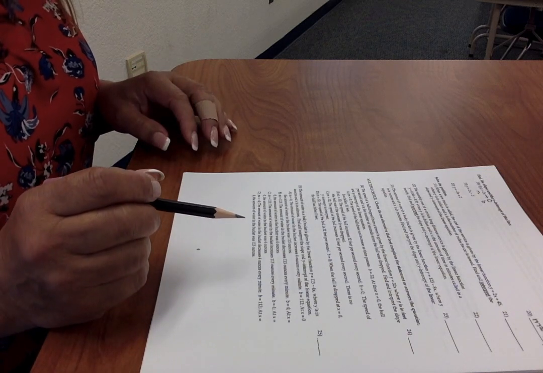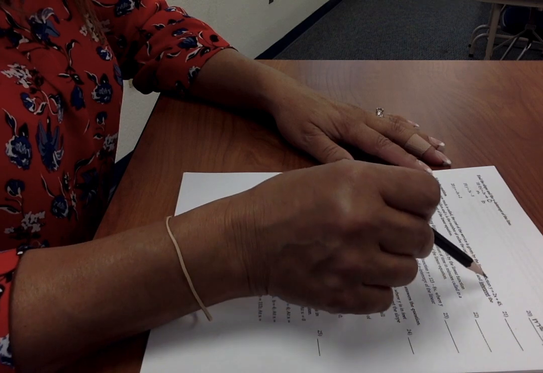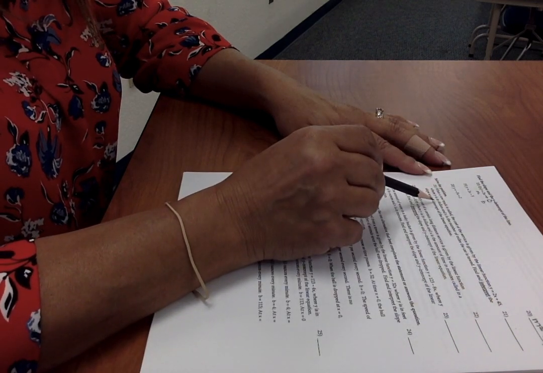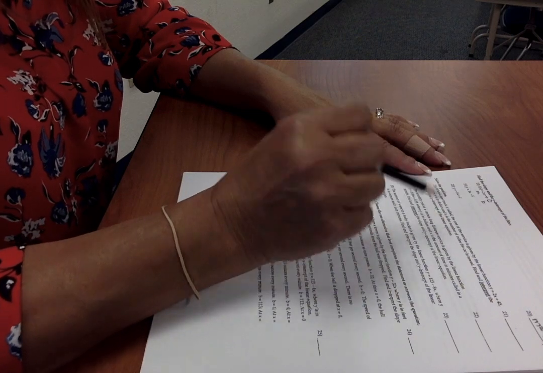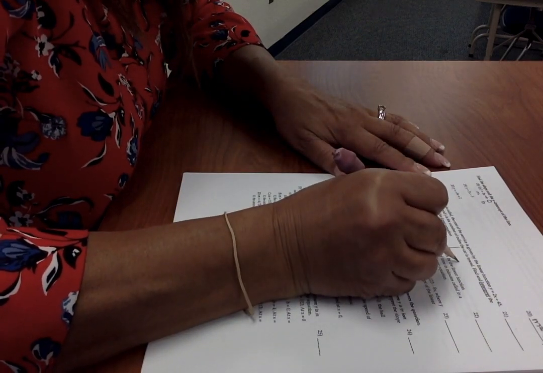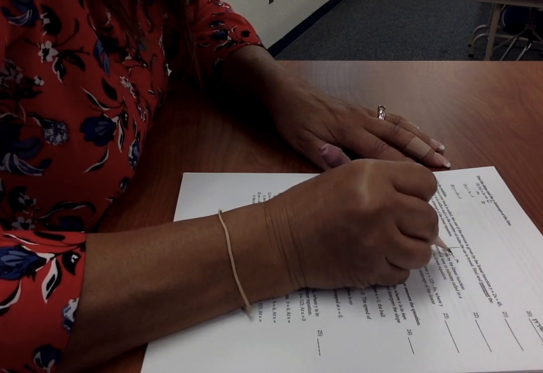Number 21. When a tow truck is called, the cost of the service is given by the linear function 2x plus 45, where y is in dollars and x is the number of miles. So you're talking something like this. This is your x-axis, and that's in dollars.